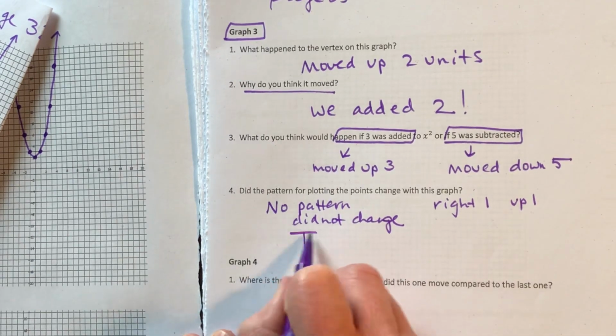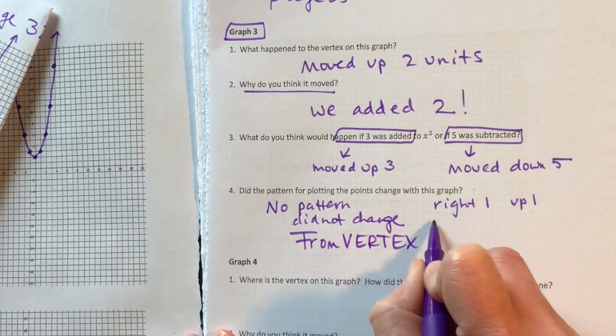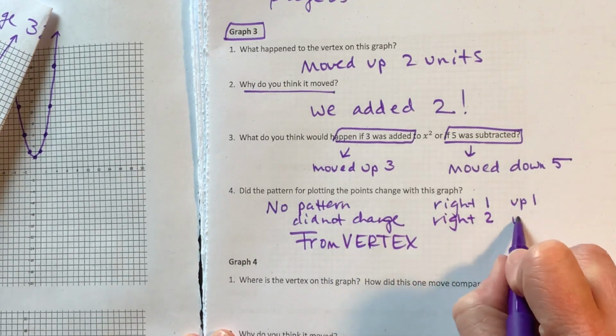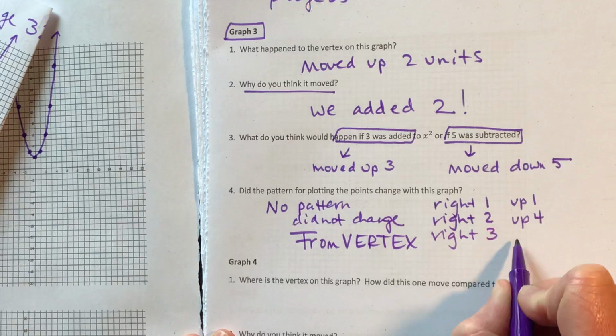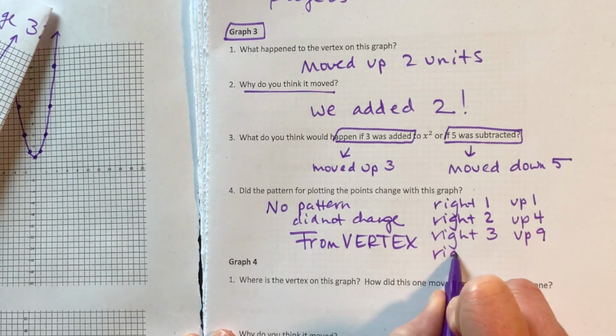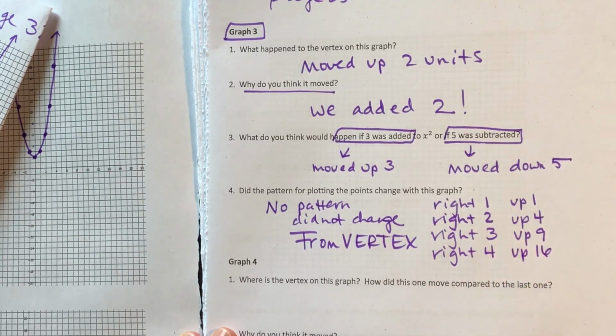So I'm going to write that down, from vertex. If you go from the vertex right or left 2, you're going to go up 4. If you go 3 units right or left from the vertex, you went up 9. And the same thing with 4, you're going to go up 16.